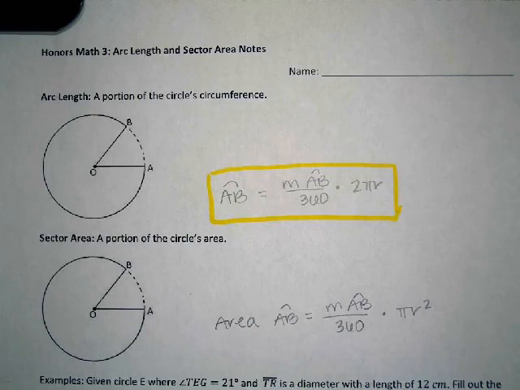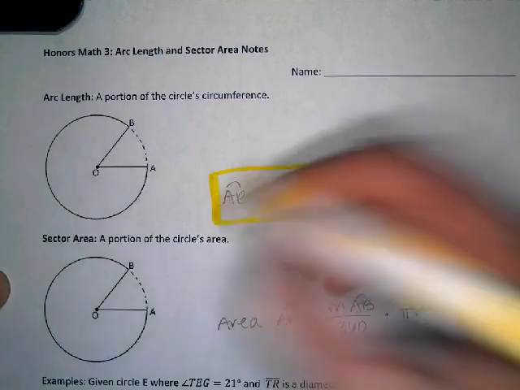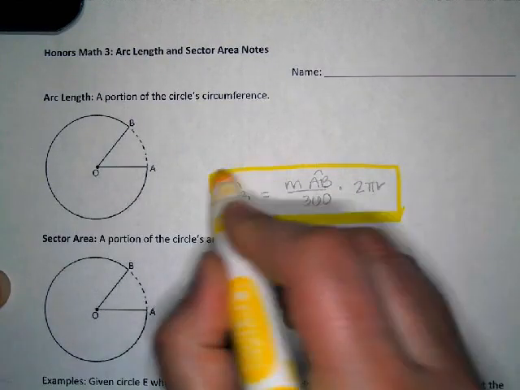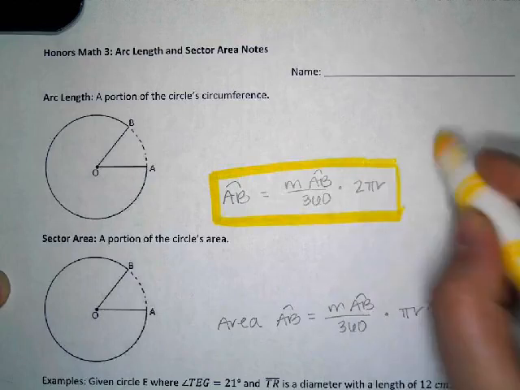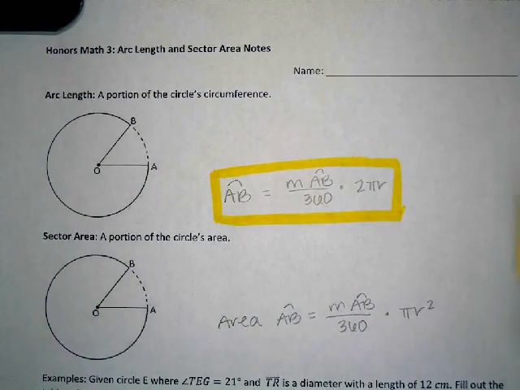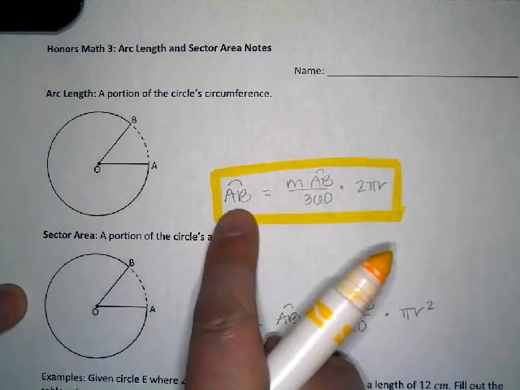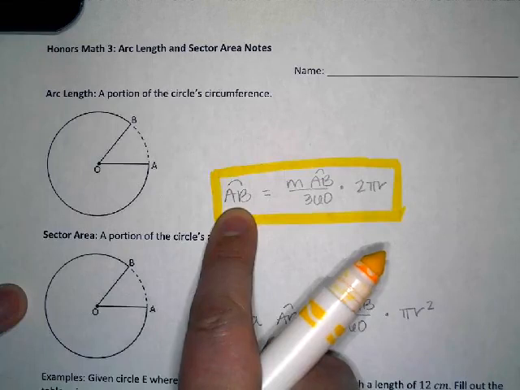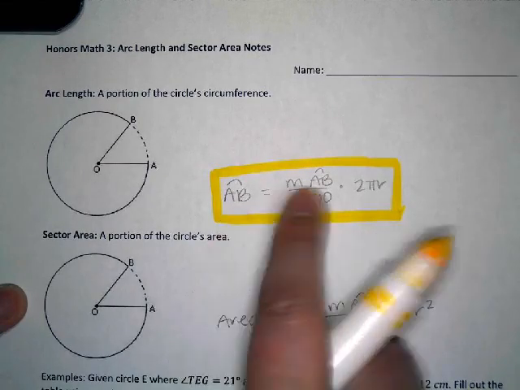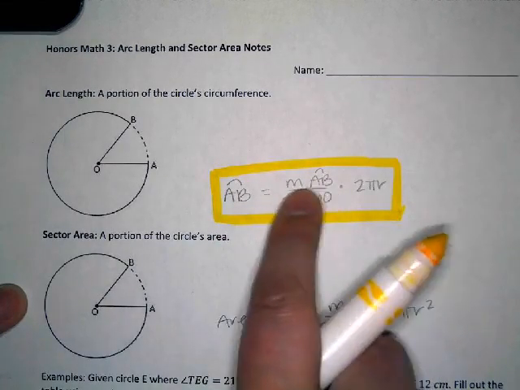If you have a good memory, memorize that. If not, make sure that you draw attention to this part in your notes. Because this part is a little bit easier to use than the fraction part that I wrote above it in the notes. Because this is where the arc length itself is isolated. So this is the arc length, this is the measure of the arc.